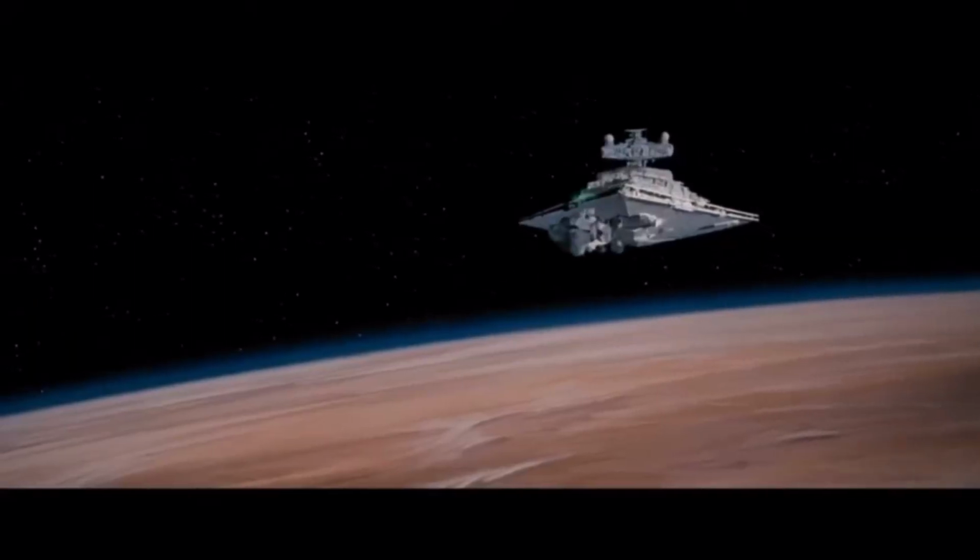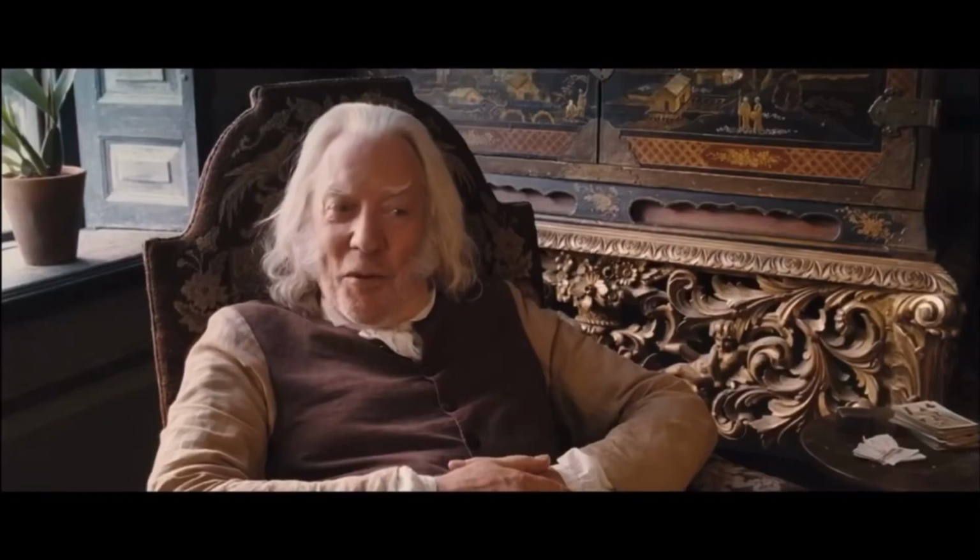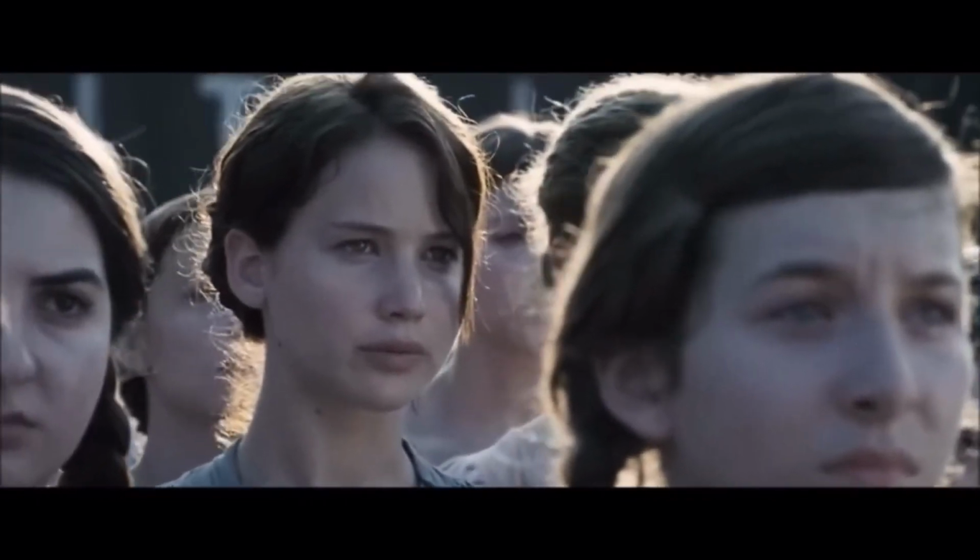Think about the Tantive 4 outrunning the Death Star, or the immortal opening words of Pride and Prejudice. Katniss wakes at the start of the story amidst the reaping.